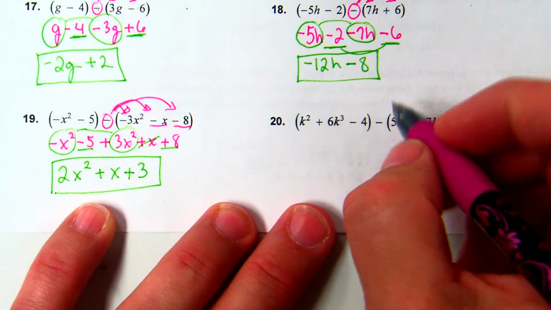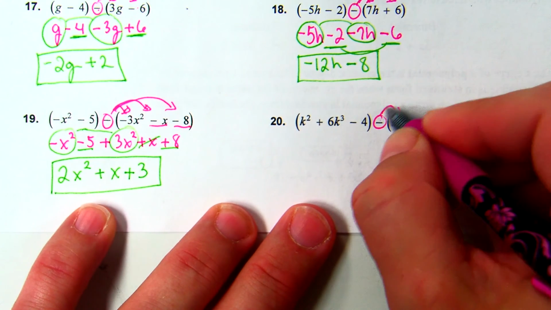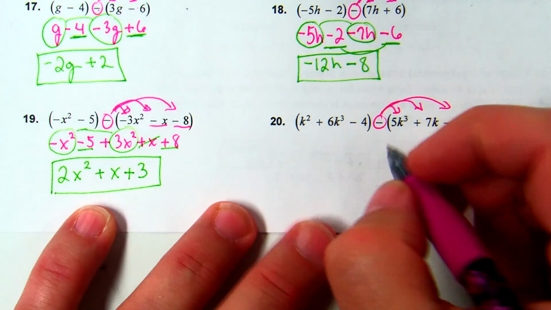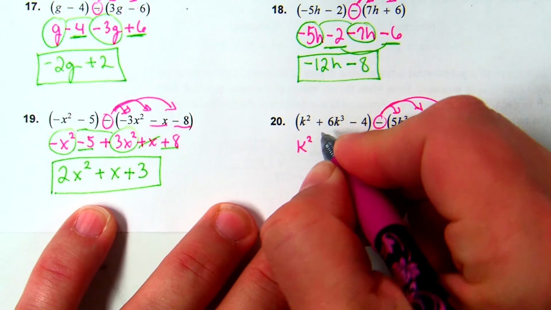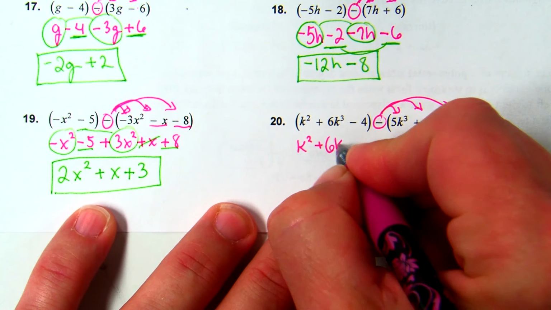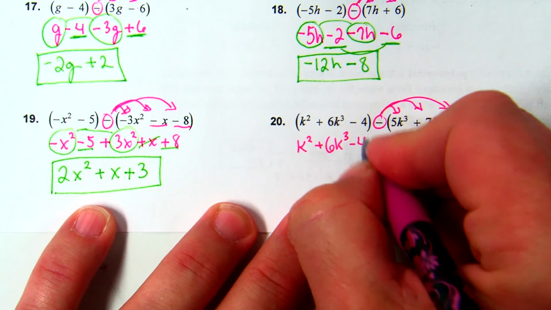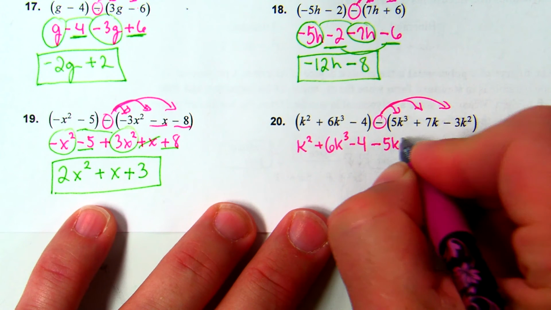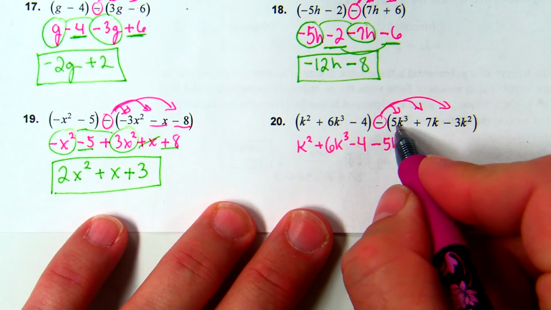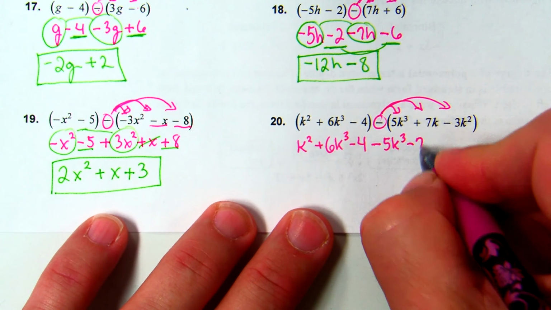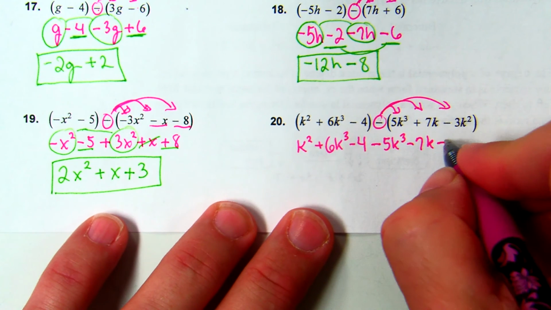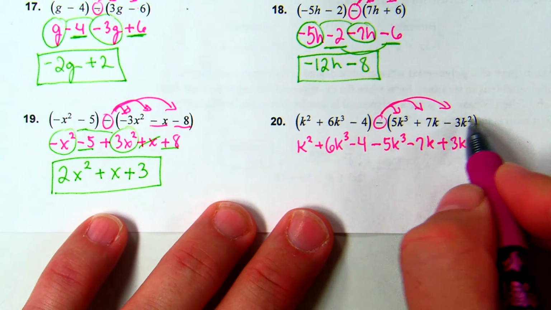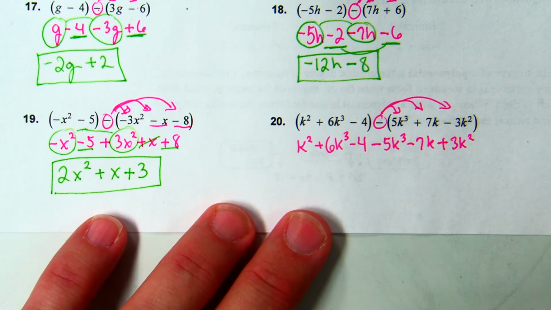Again, we will take the negative sign, we'll distribute it into the parentheses, and rewritten, we'll have k squared plus 6k cubed minus 4 minus 5k cubed, because it changes from positive to negative, minus 7k, but plus 3k squared. Minus a negative is plus. And now I can combine these.